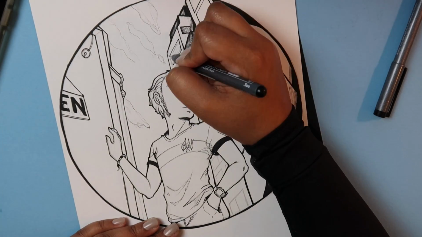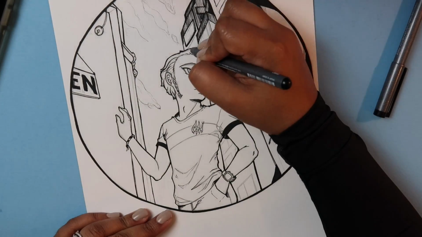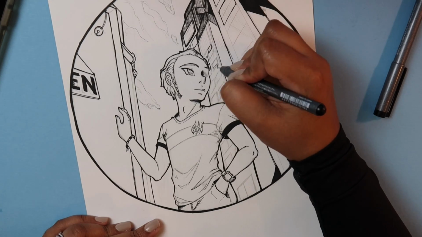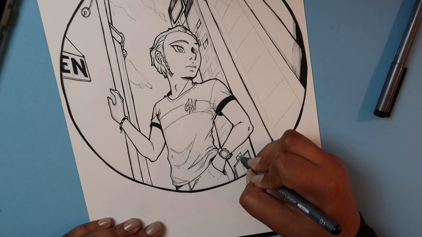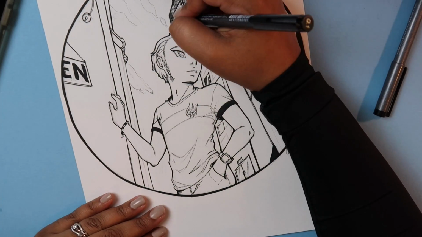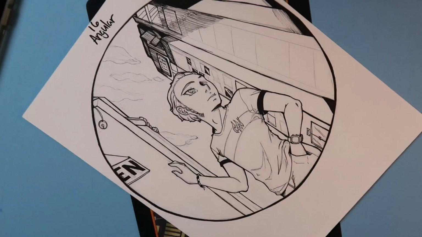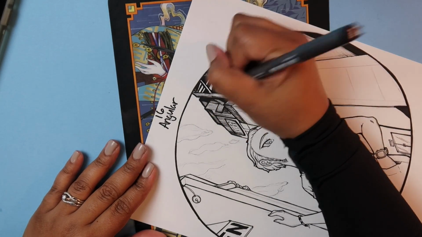I almost made the door he's holding open the door to the bakery from my previous prompts, but the city doesn't really need to revolve around this bakery. Also, the sign is backwards if the shop he's going into is supposed to be open. Maybe he works there, so it's closed to customers. Sure, let's say that.